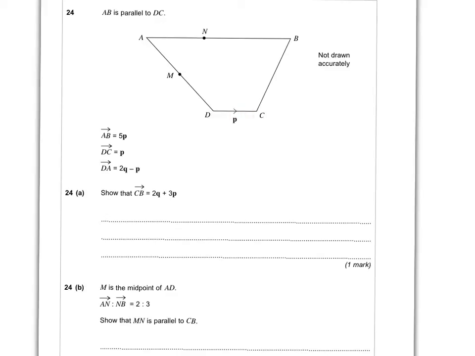We can see from the diagram we're told that this one is parallel to this one, but we also know it from the information given. Two vectors are parallel if one is a multiple of another one. This will be very useful later on. This 5p is just a multiple of this. It's got the same direction, but just a different length. It's just been slid over to here.